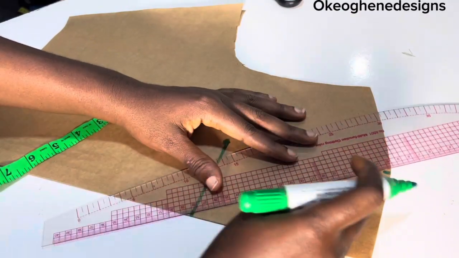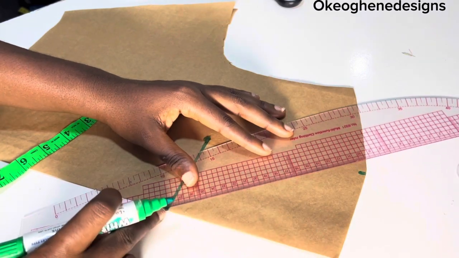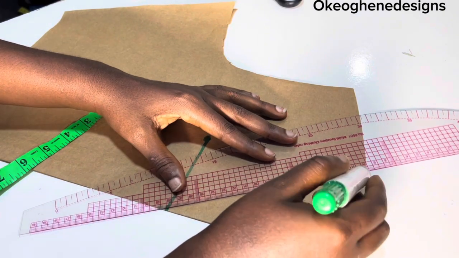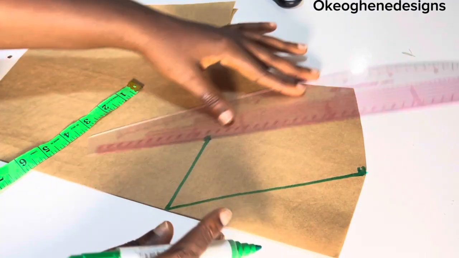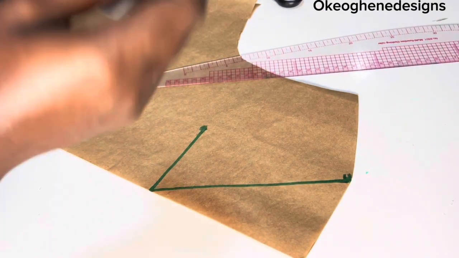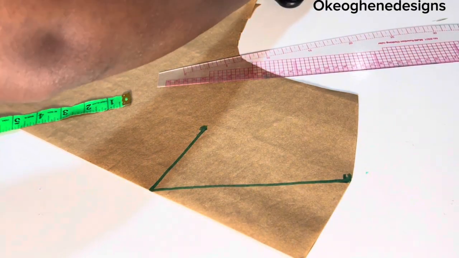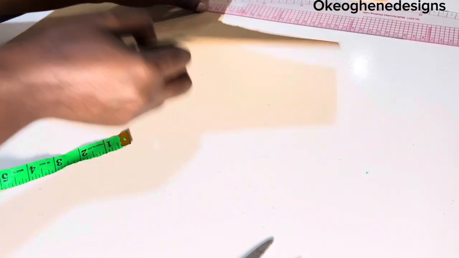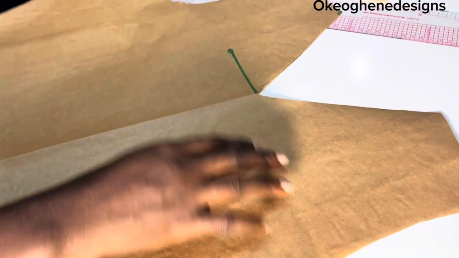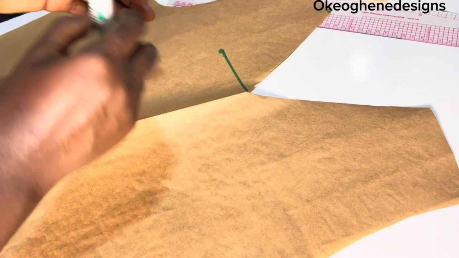Rule a straight line from this point to meet this point. As a title, V neckline.